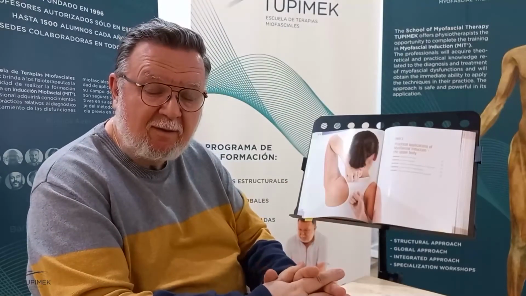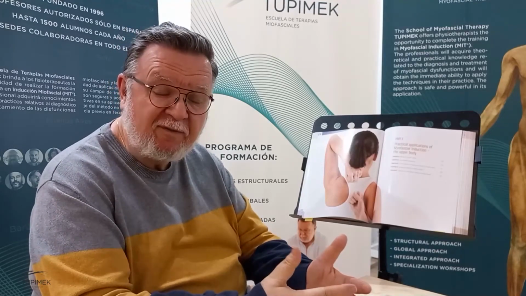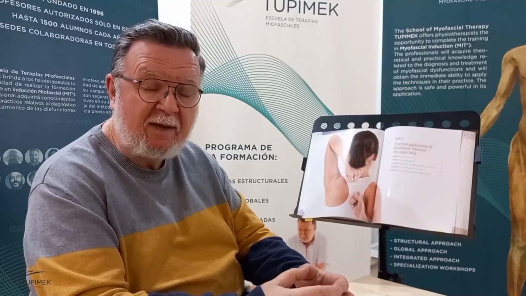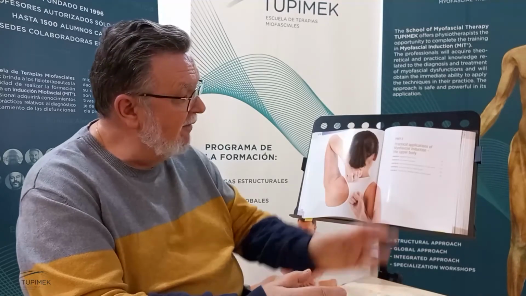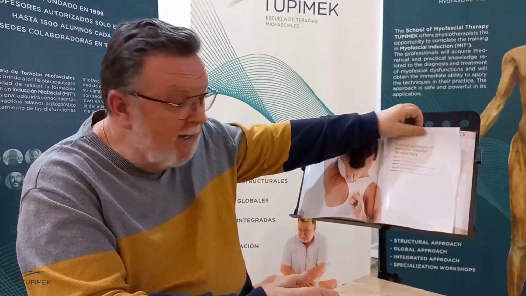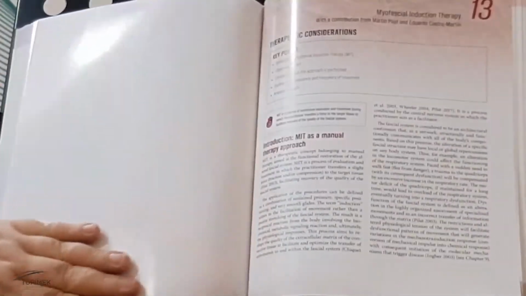Each of these parts is explained in the table. The text also makes this information very clear, but the table always helps us a lot. Here very quickly, simply so that you can see that each of the techniques is accompanied by different images, and in this way you can clearly have the correlation between the text and the clinical part.